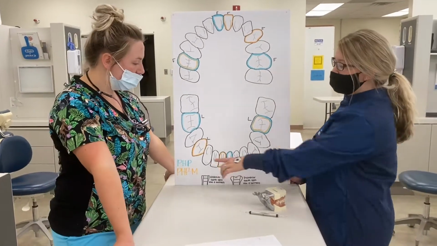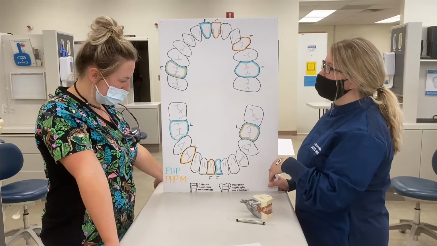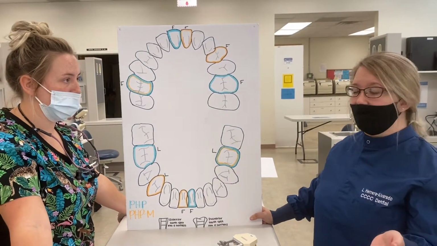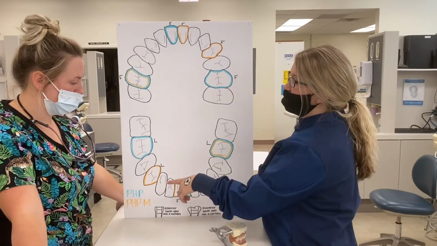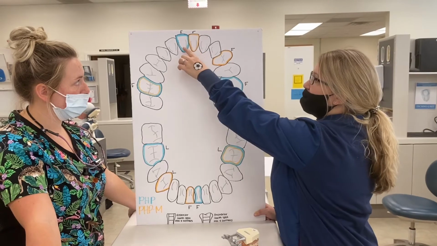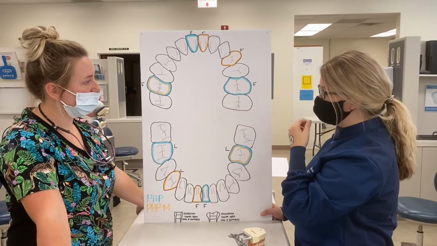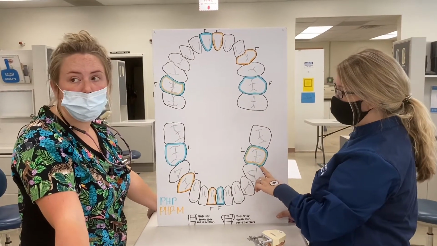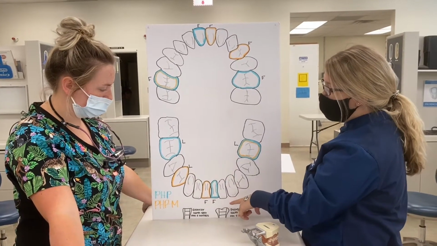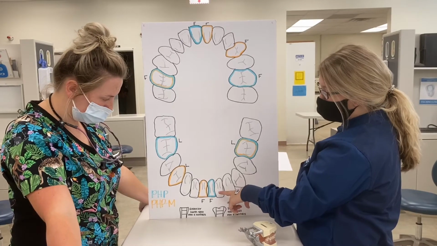Alright, so the PHP I did in blue, and pretty much this type of indice is only based off of 6 teeth. And the 6 teeth for PHP are both of the maxillary first molars, and then the maxillary right central incisor, and then on the mandible it's the same thing. It's the mandibular first molars on both sides, and then the mandibular left central incisor, which is outlined in blue.